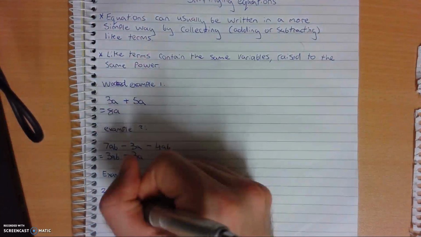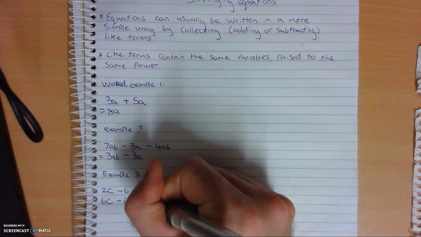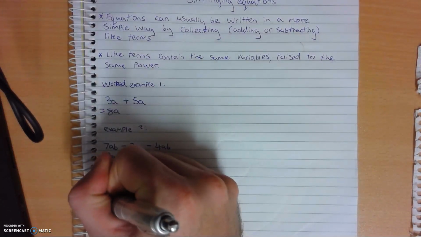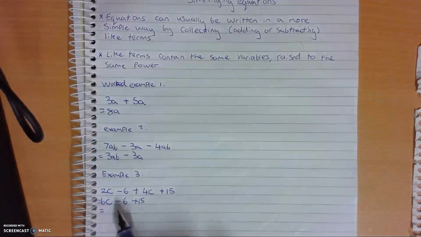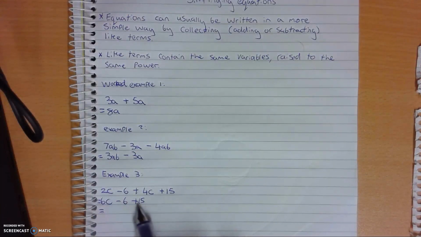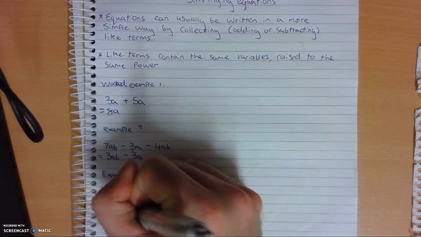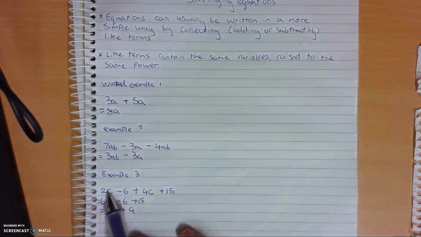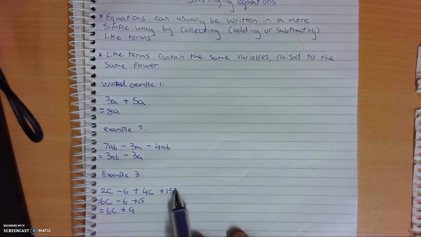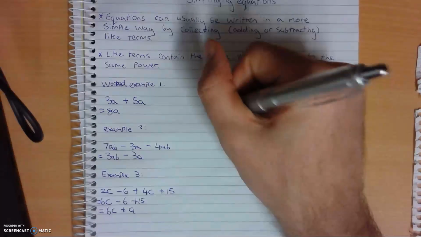Now I can do minus 6 and plus 15. I know that I can simplify this even more, because negative 6 plus 15 is going to give me positive 9. So the answer in the simplest form would be 6c plus 9. I've taken this equation and simplified it all the way down into its most simple form, which is 6c plus 9. I'll do one more example for you guys.